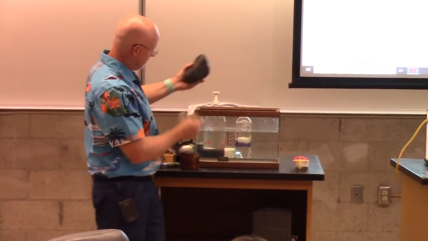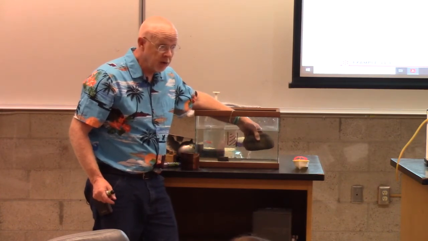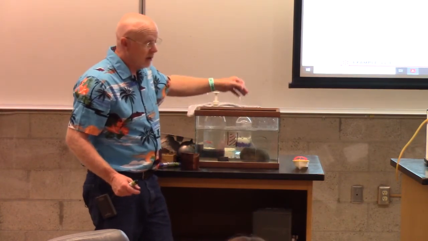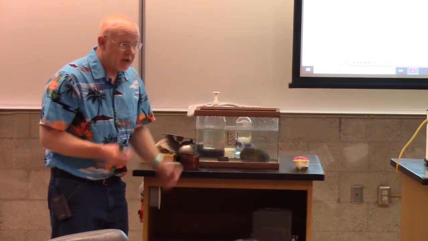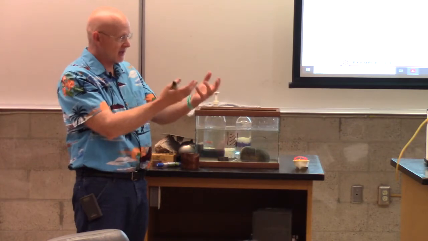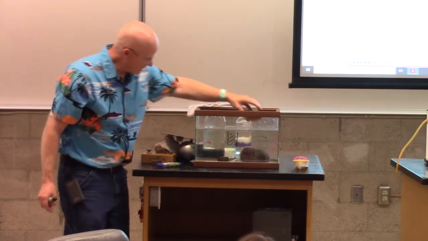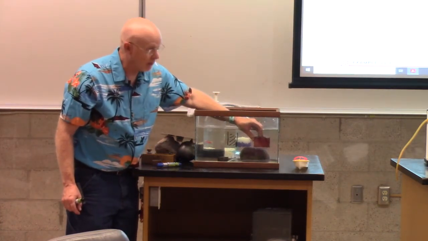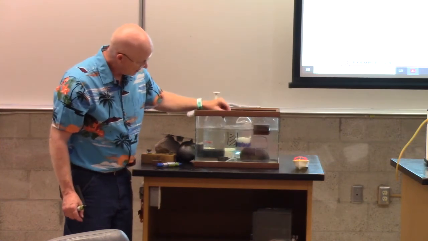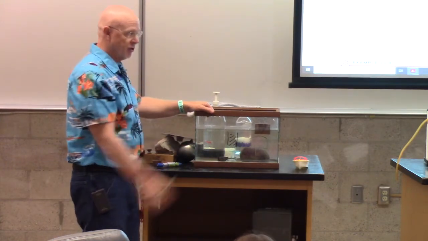If I were to put this in the aquarium and let it go, it ends up sinking because gravity is pulling it down, but the buoyant force is lifting it up. Which one's stronger? Well, apparently in this case, the weight of the object, and it sinks. But for this, if I put this down here, which is stronger, the buoyant force or the weight? Well, obviously the buoyant force, because it pushed it up.